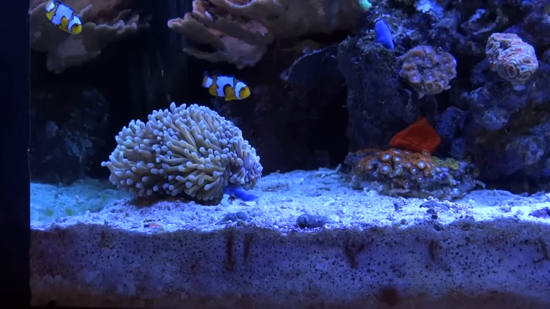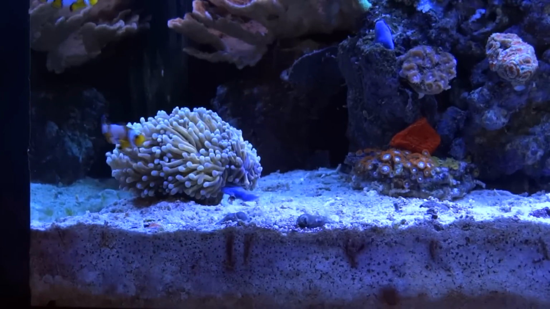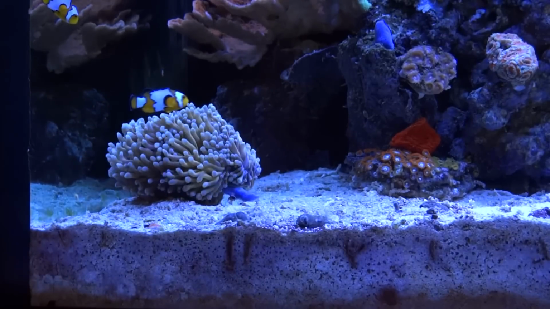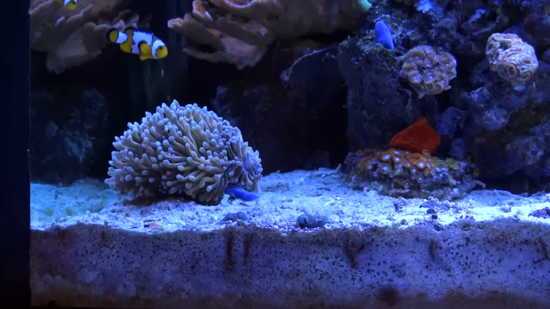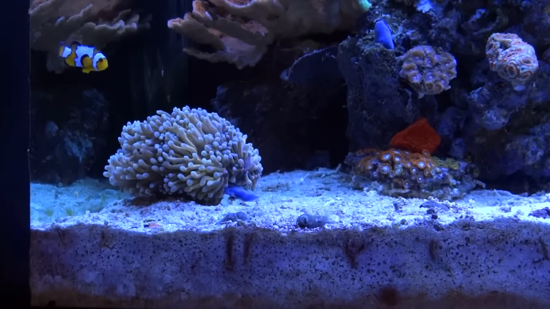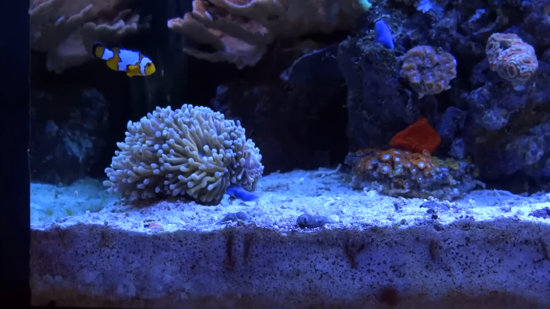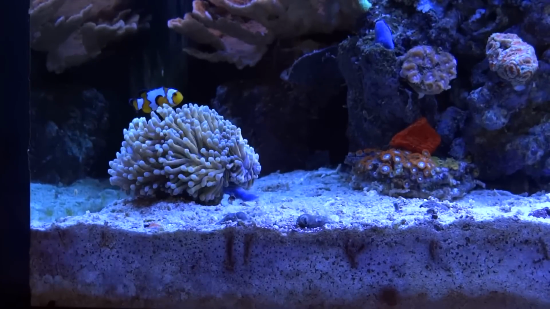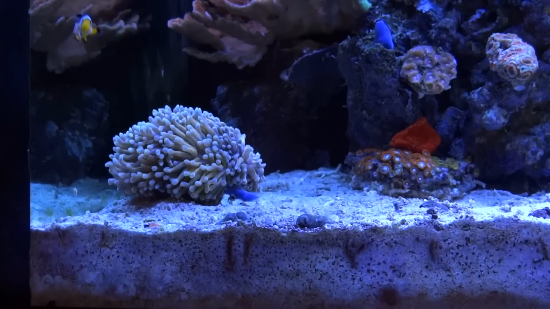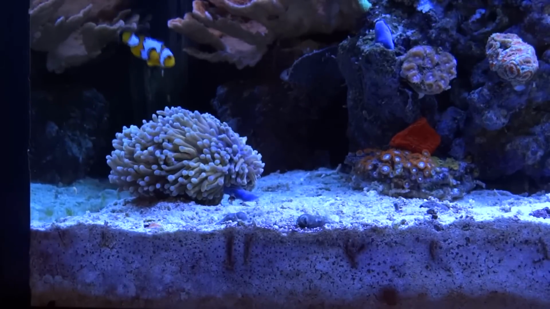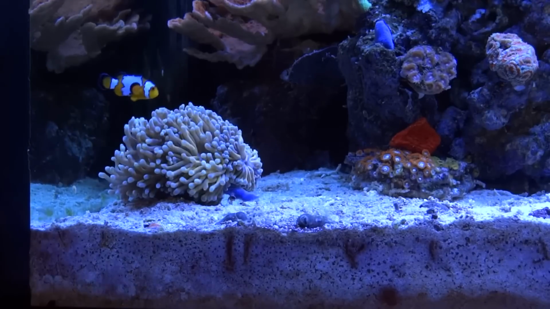Keep in mind also that this cyanobacteria that's growing there is actually quite beneficial. It's going to be consuming a lot of what the deep sand bed is processing, and it's also going to be consuming a lot of what the main entire display water volume is processing. So if you don't like the look of it, you can wait a year until the deep sand bed is mature enough for you to disturb it.